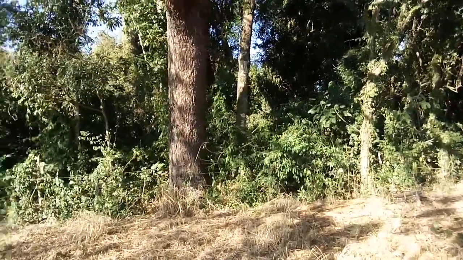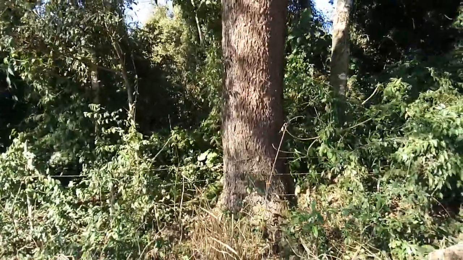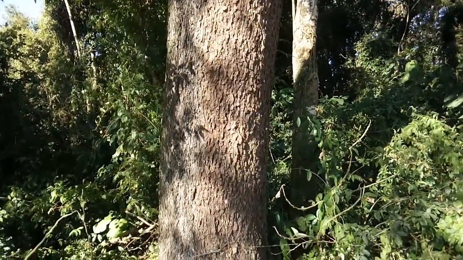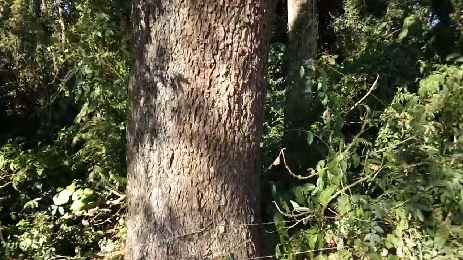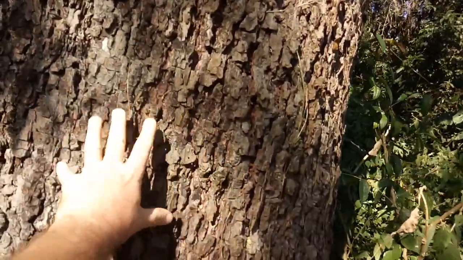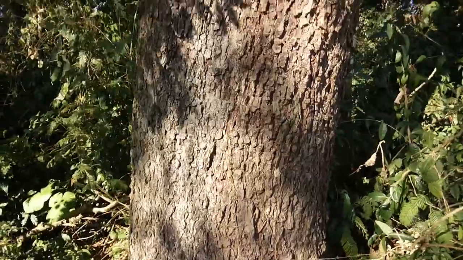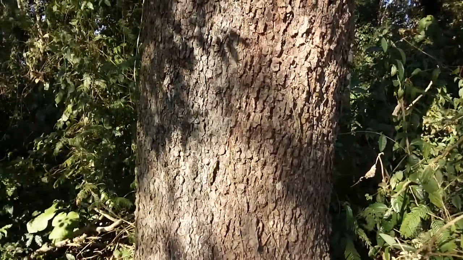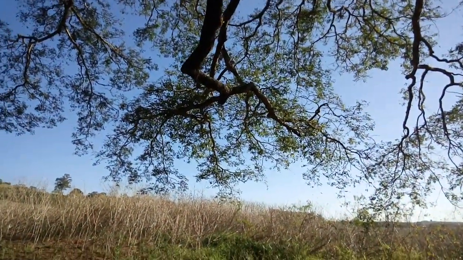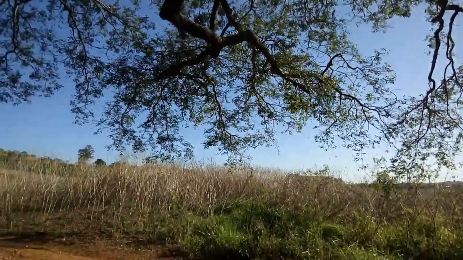The first one is the bark. As you can see, it is a fissured bark, grayish bark, reddish bark. This tree is very huge, as you can see. Here's my hand. This one has almost 1 meter of diameter. And as you can see, the architecture of the crown is a very branched crown.